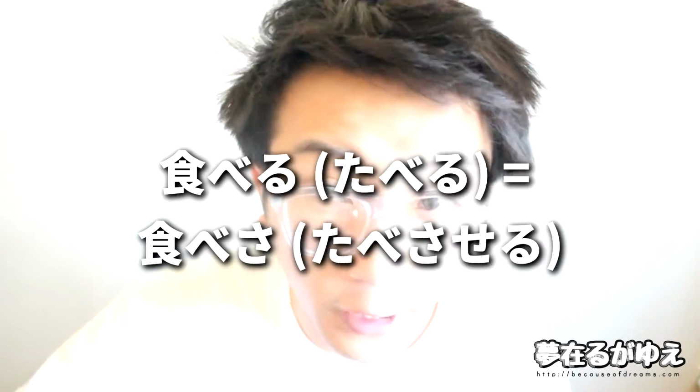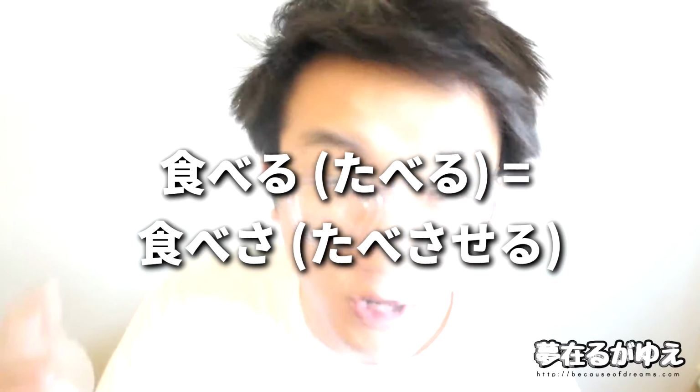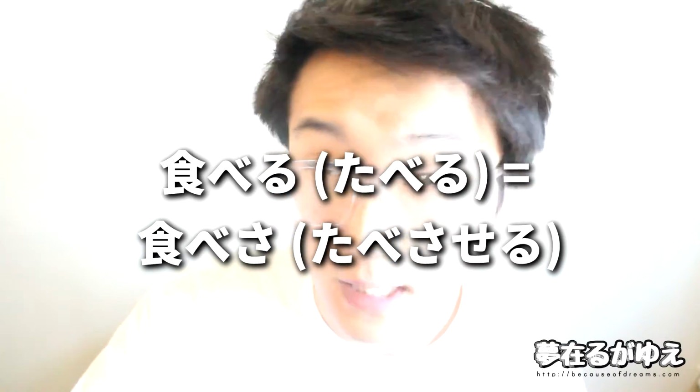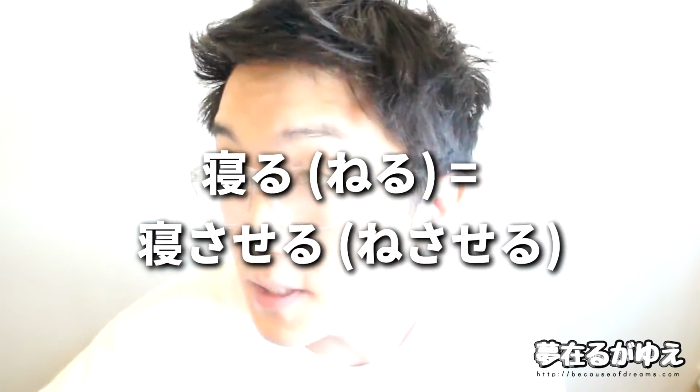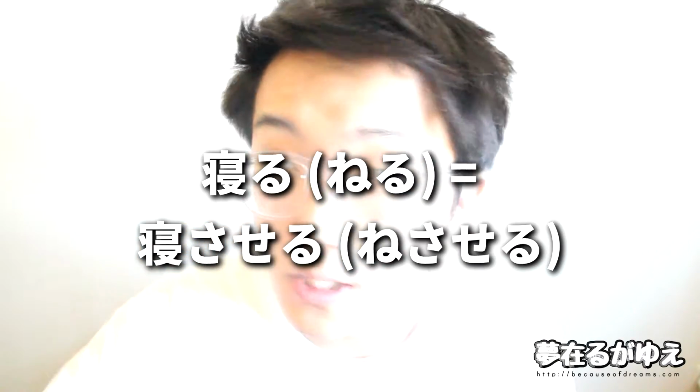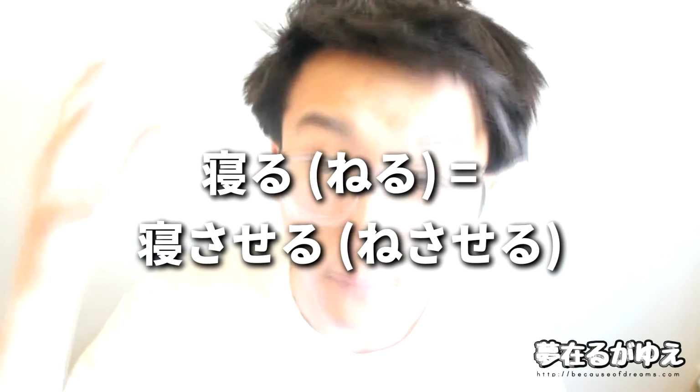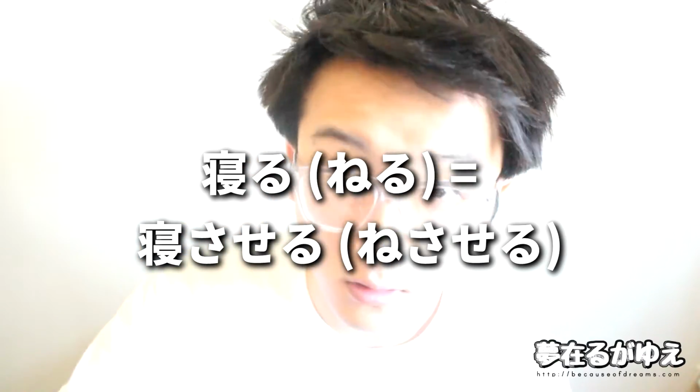Really easy. Another ru verb, if we have the ru verb taberu and want to change that to the causative form, we drop the ru, so we have tabe, we add saseru, so taberu turns into tabesaseru. One more example with ru verbs: if we have the ru verb neru, which means to sleep, and we want to change that into the causative conjugation, we drop the ru at the end, so now we just have ne, add saseru, so neru turns into nesaseru. And so yeah, like I said, really easy, especially for the ru verbs. Now we're going to move on to the u-verbs.